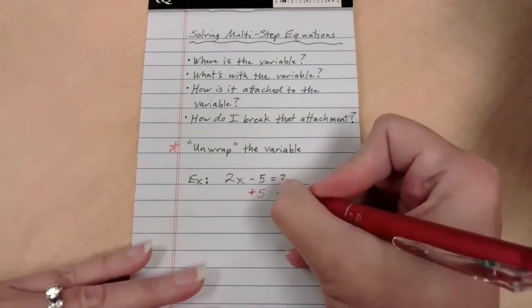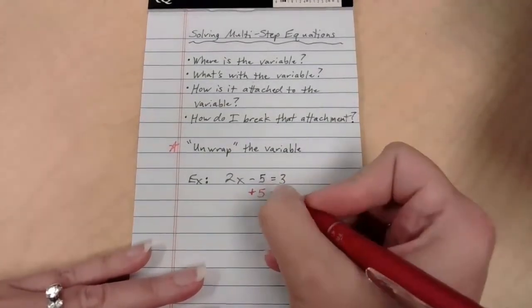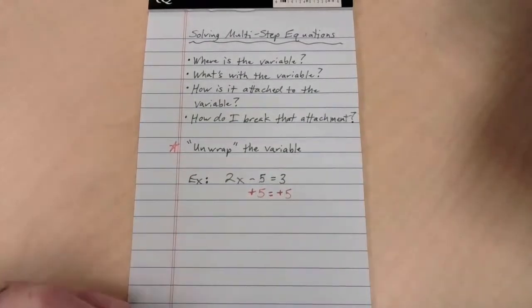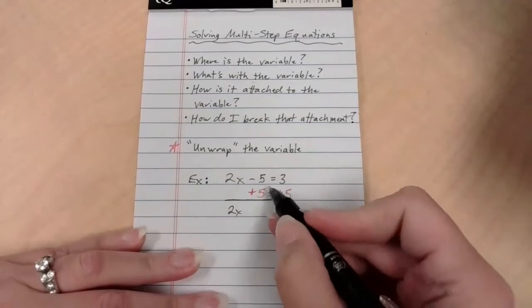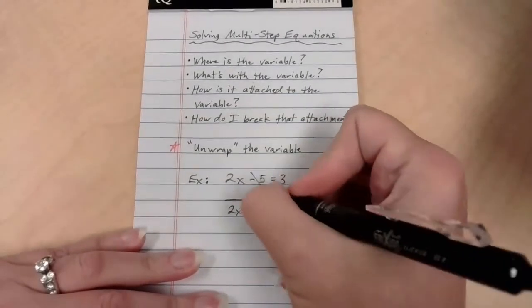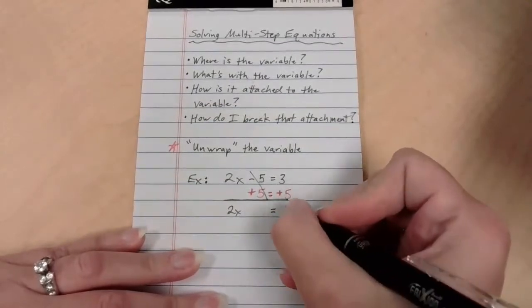But again, we are doing the same thing to both sides of our equation. There's our equal sign. Same thing on both sides. I want it to stay equal. What's going to happen when I do that? Well, let's see. That gives us, there's our 2x. These guys are opposites. Boom, gone, undo each other. There's my equal sign, and 3 plus 5 makes 8.